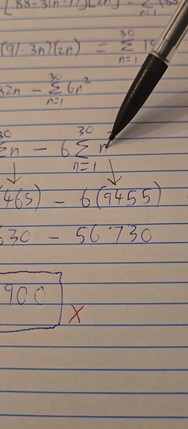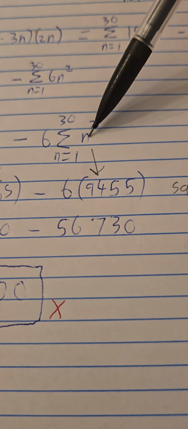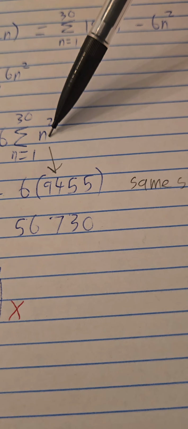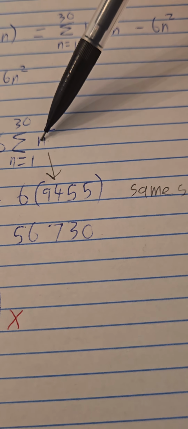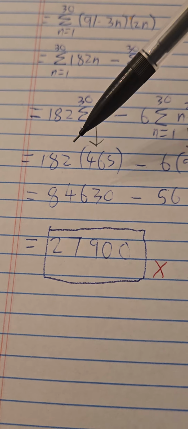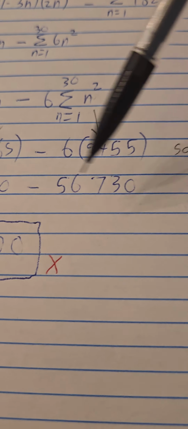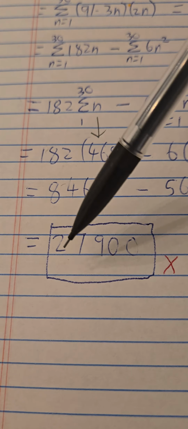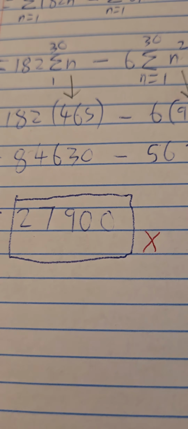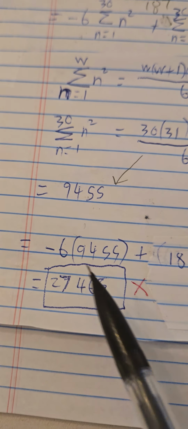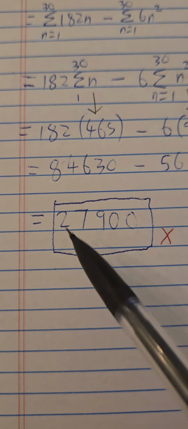And the sum from 1 to 30 of n squared we calculated before is 9455, times minus 6. 182 times 465 is 84630, minus 6 times 9455 is 56730. We get 27,900.